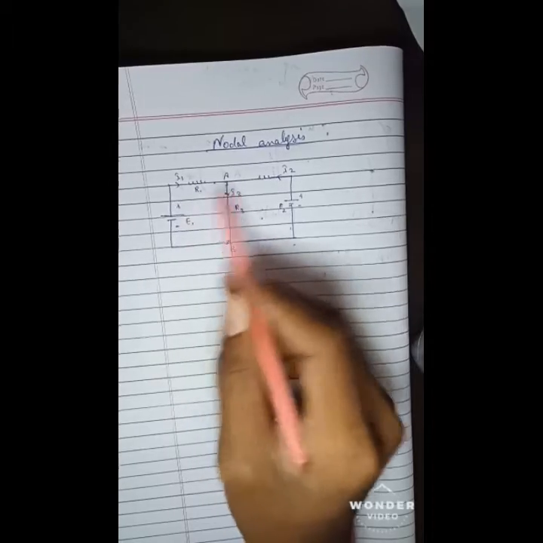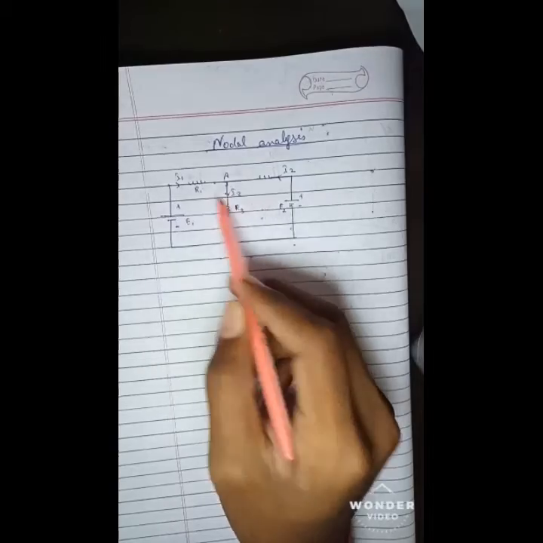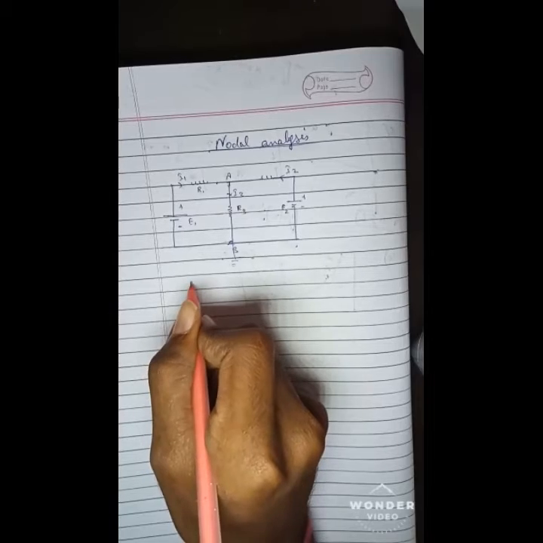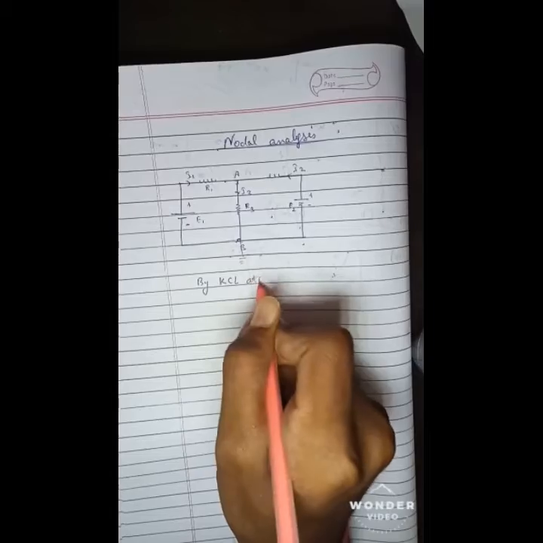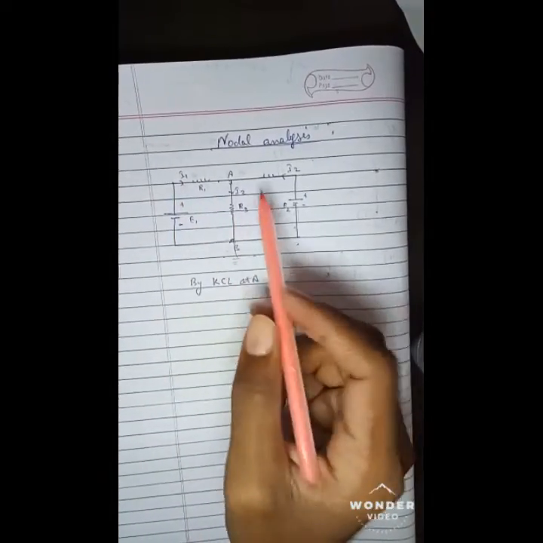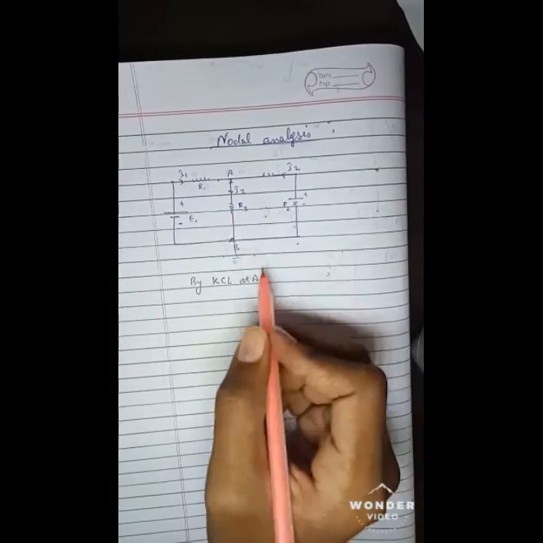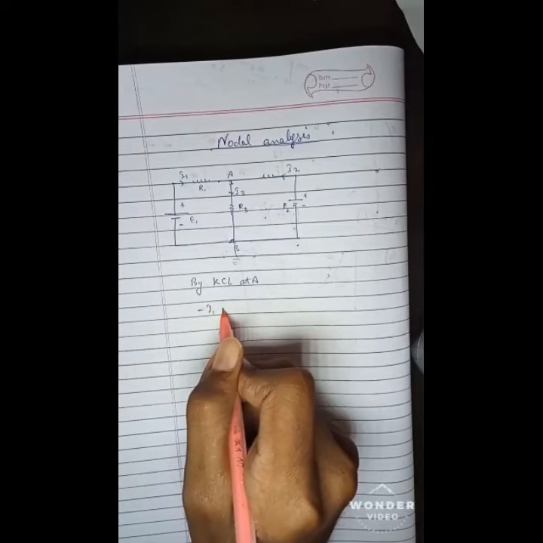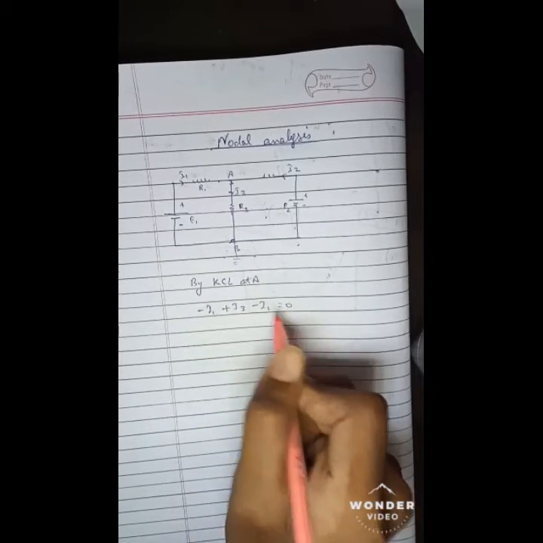If there are other nodes, you can also apply KCL at those nodes in order to determine the voltage at A. Now how are we going to do that? So let's see. By applying Kirchhoff's current law at A, the current approaching the node we take as negative, and the current moving away from the node we take as positive. So we have this expression: I1 minus I1 plus I3 minus I2 equals 0.